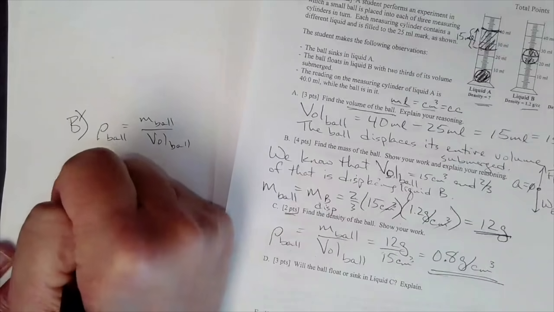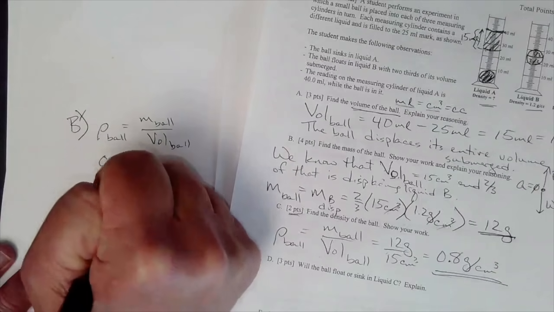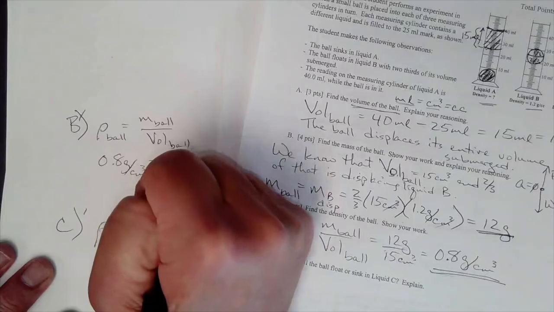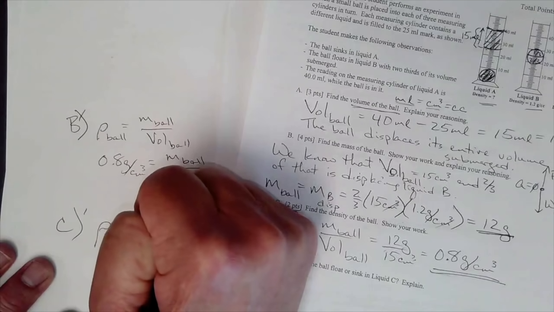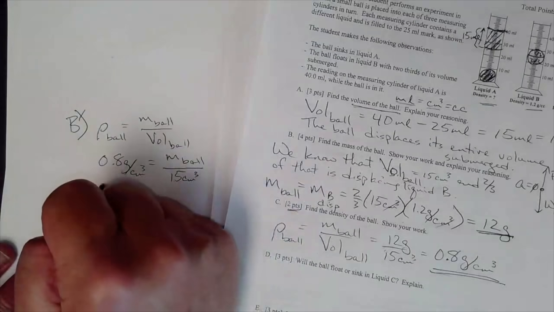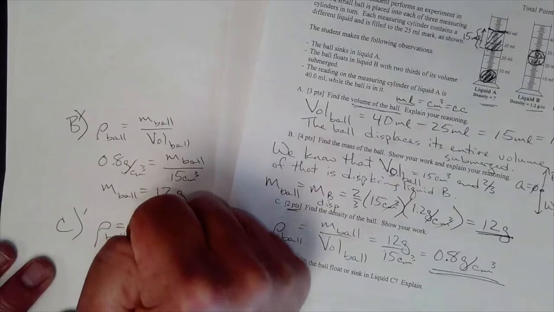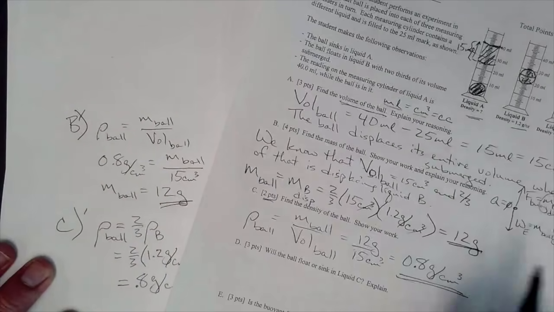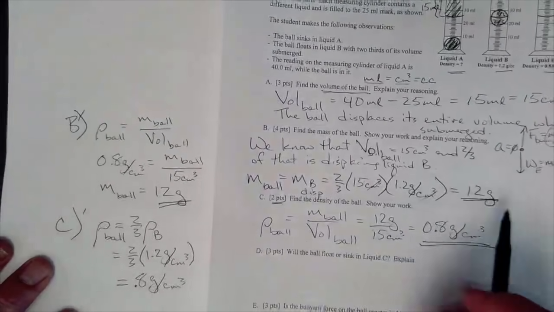Well, that means 0.8 grams per centimeter cubed is equal to the mass of the ball divided by 15 centimeters cubed. If I solve that for the mass of the ball, I get 12 grams, just like I got over here.